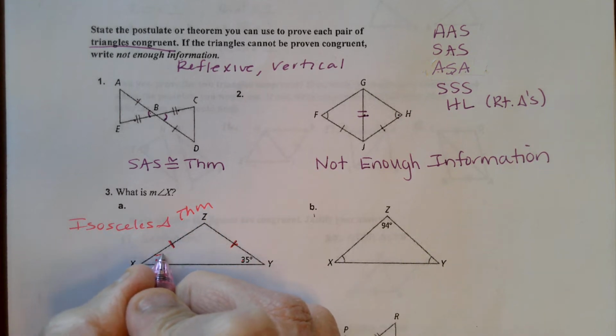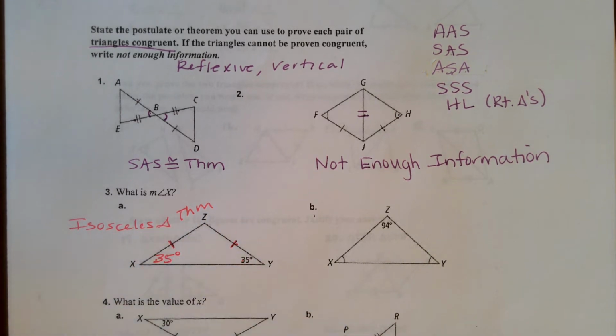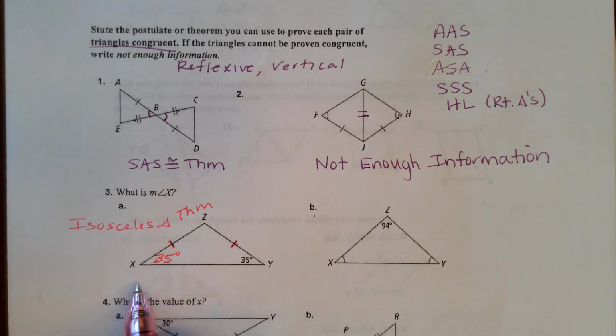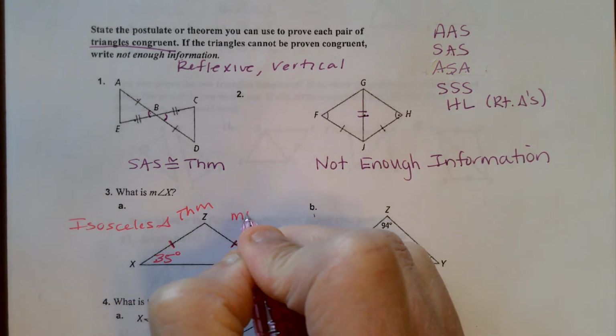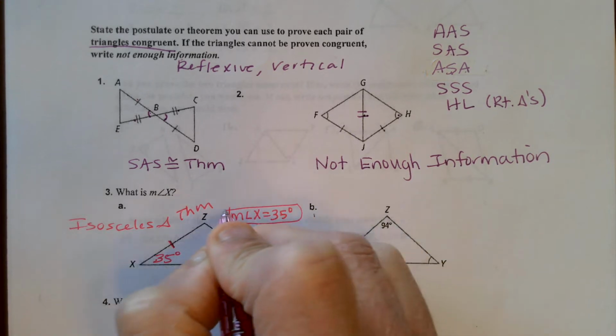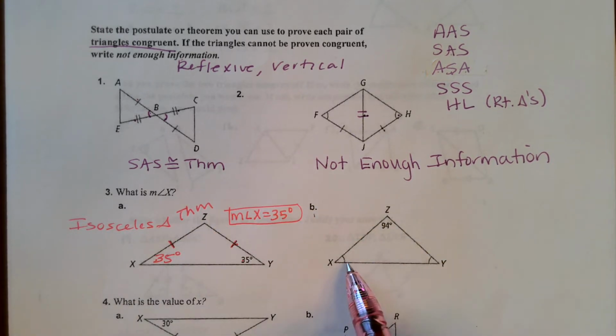So that would be 35 degrees. Okay, and what do I have to figure out here? Still measure of angle X. So here the measure of angle X is 35 degrees.